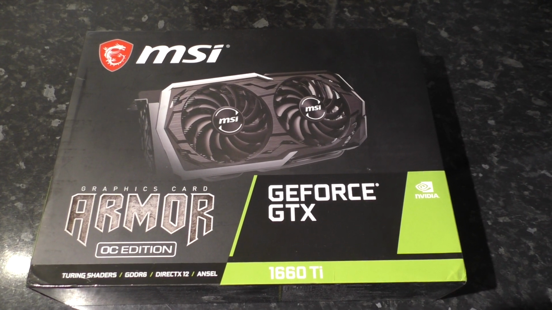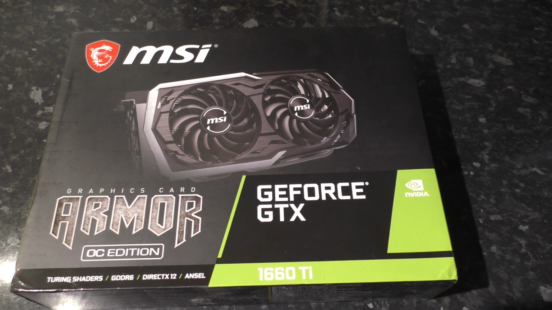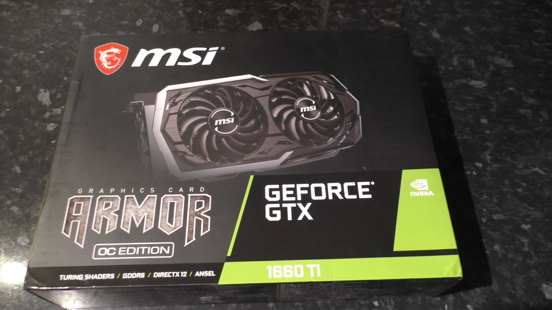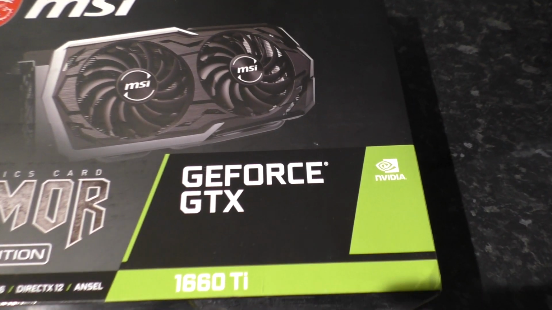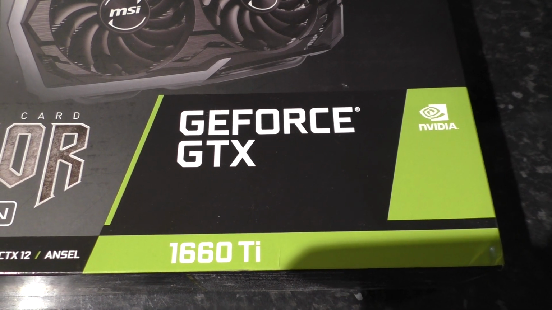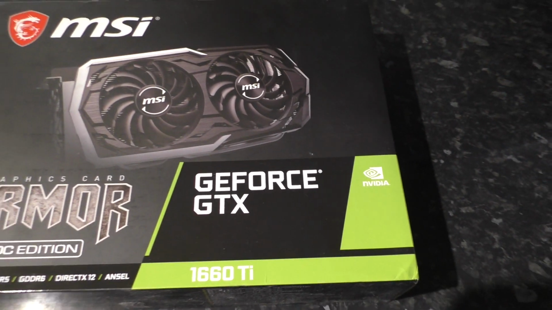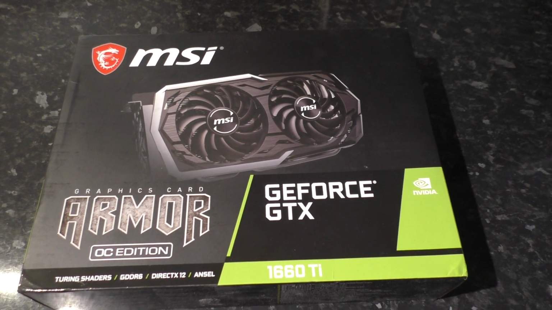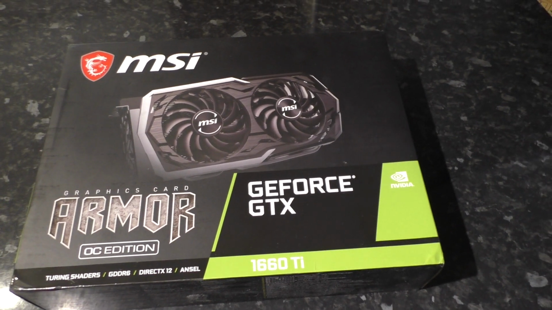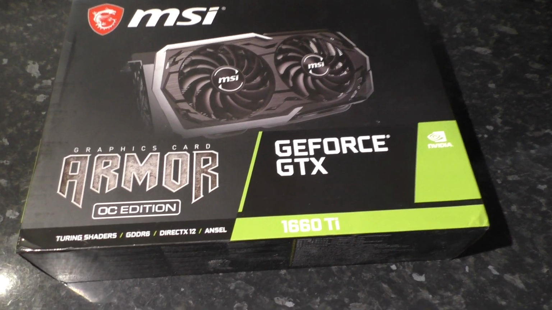This is a box. Let's archive. So this is a box for an MSI GeForce 1660 Ti. That's in this lurid green here. The 1660 Ti is Nvidia's kind of mid-range card at the moment. It's a modern card at the time I'm making this video.